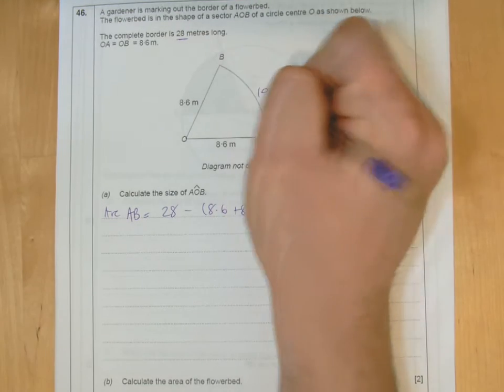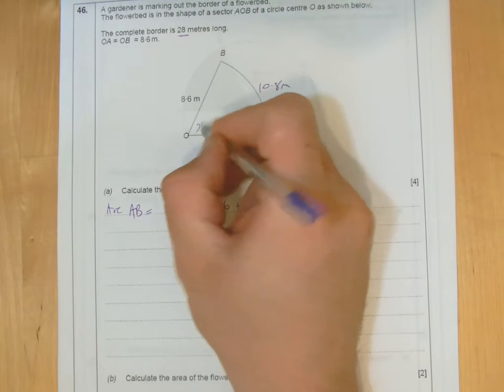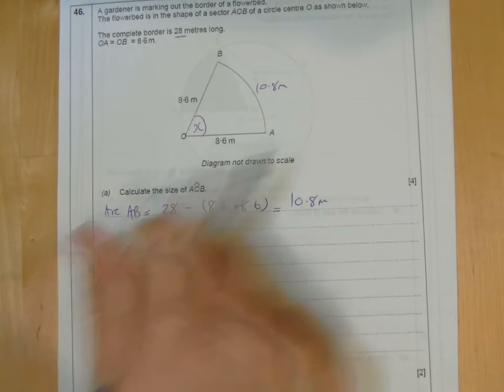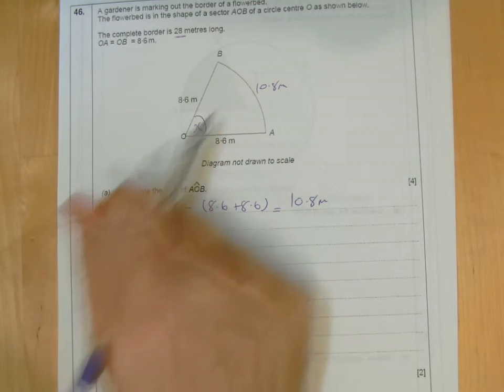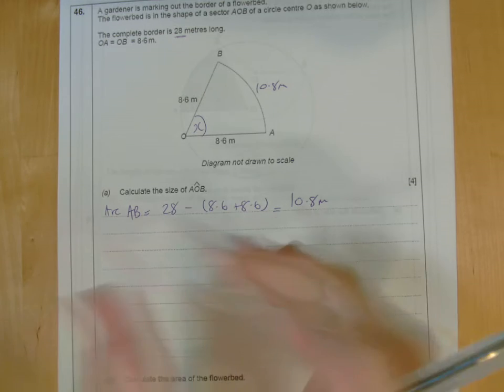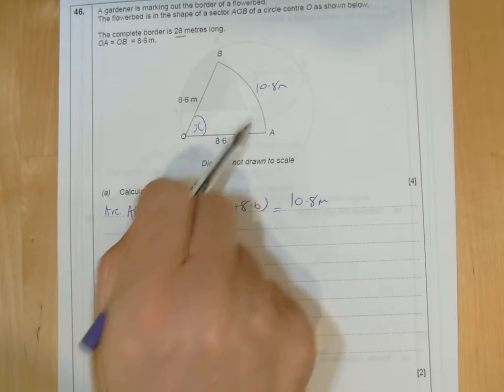Now they want us to work out the angle, and this angle here, we can call this x, or you can call this theta, it's up to you. Now, because they're giving us this information, working out the arc first really does help, because we can sort of work backwards now in order to work out the angle. And we can work backwards from the fact we know this arc.